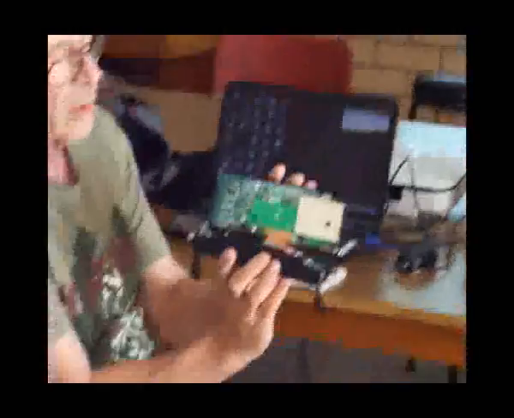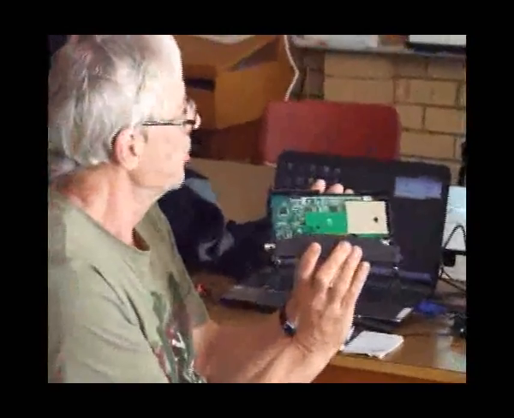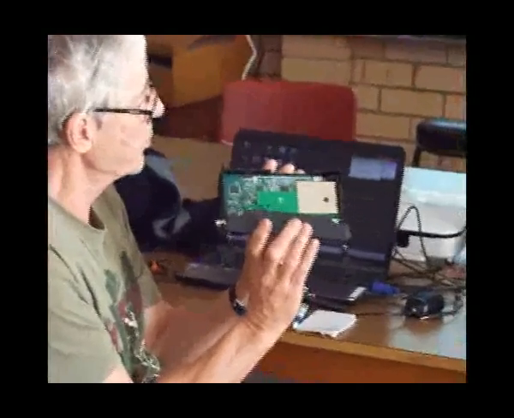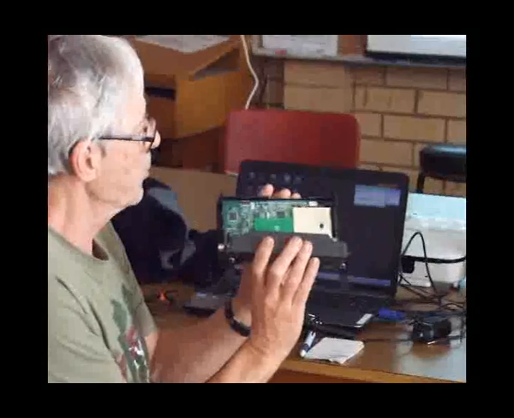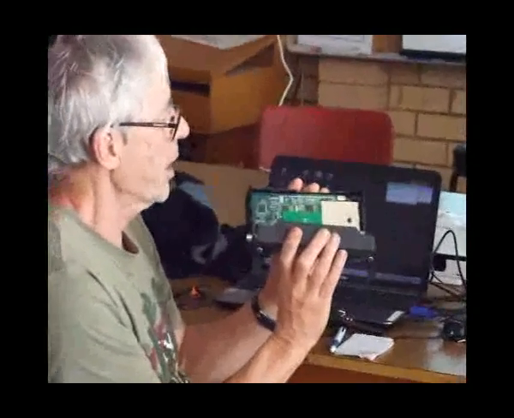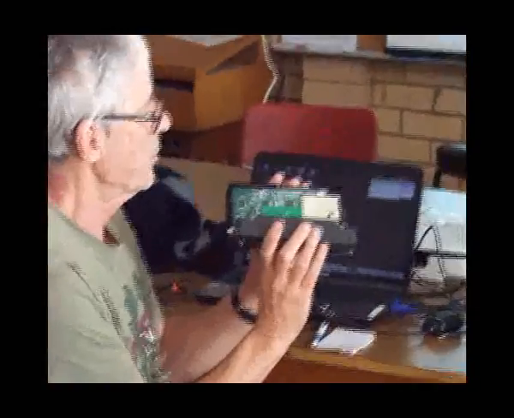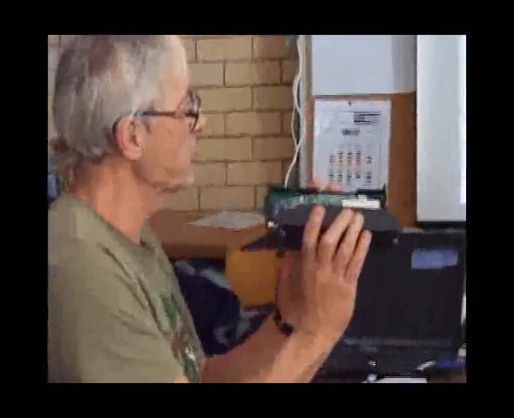There are battery holders which I haven't installed because I don't like the particular arrangement they've got. You can use internal batteries. It takes eight AAs, but I haven't installed it yet. It'll run for 5 hours or so on 8 AAs with about a 5% duty cycle.